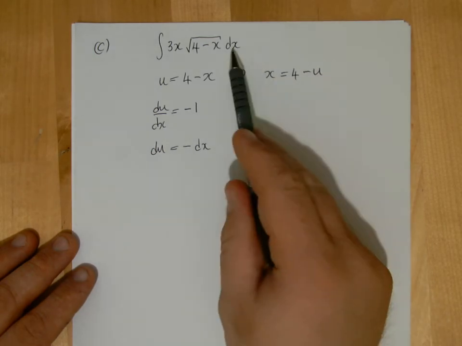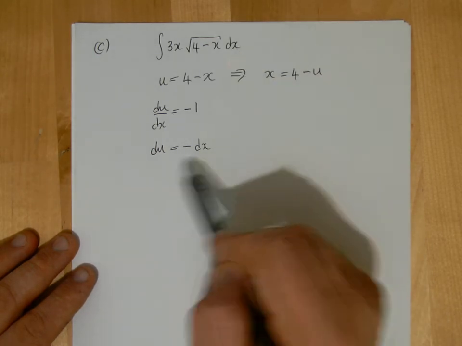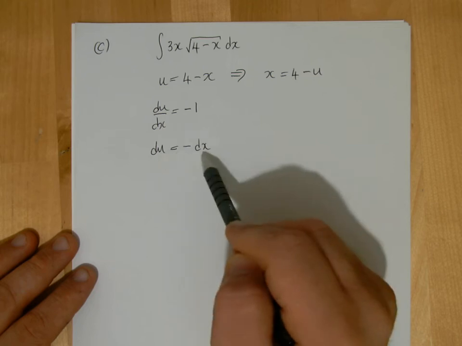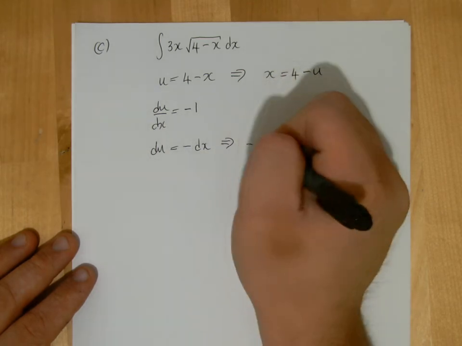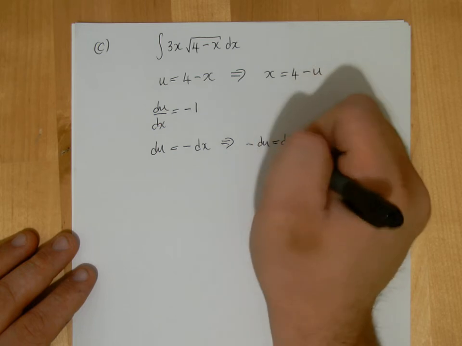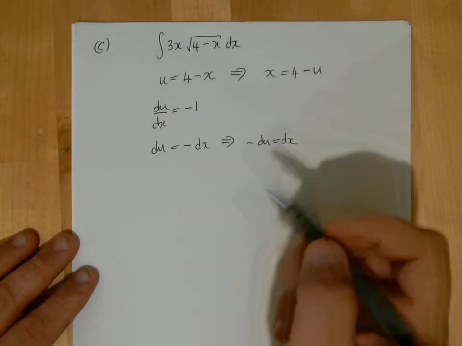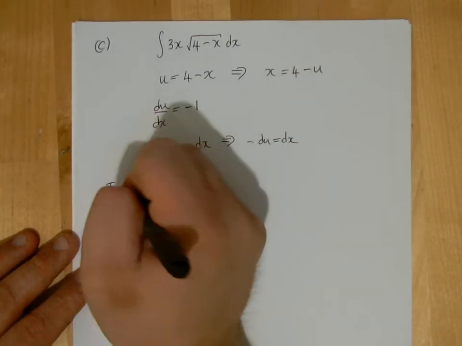But remember, I want to find out what dx is, because I've got to replace that. So I've got to see what dx is equal to. So if du is equal to minus dx, I can take the minus over. I can say therefore minus du is what dx is equal to. Okay, so let's go for the substitution.